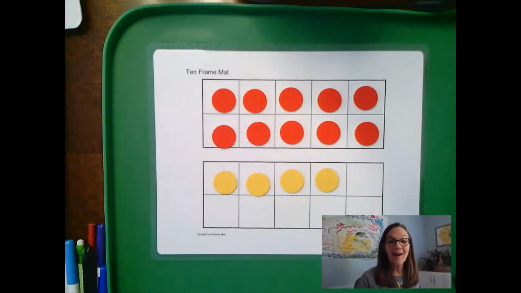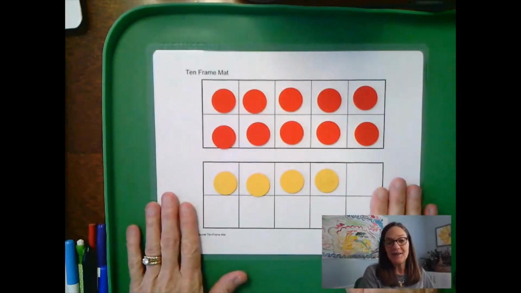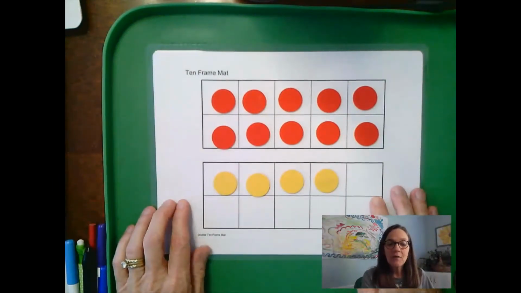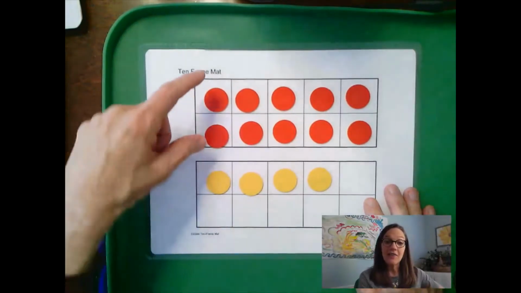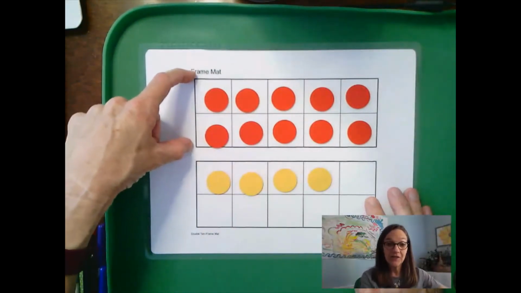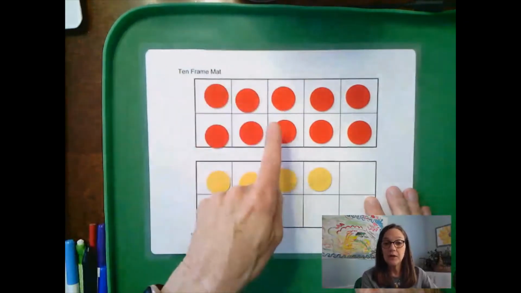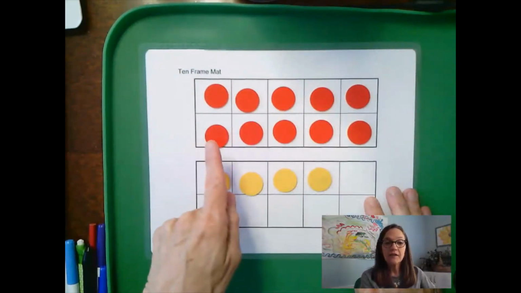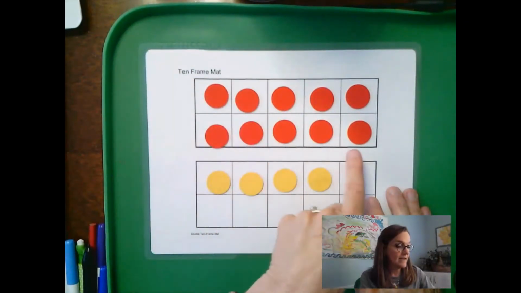Okay, today we are going to work on addition, adding up to 18 with 10 frames, hoping that that'll make it a little bit easier for you. So I want you to look at the 10 frame that I have here, and I want you to notice that this 10 frame, we know that this is 10. 1, 2, 3, 4, 5, 6, 7, 8, 9, 10.